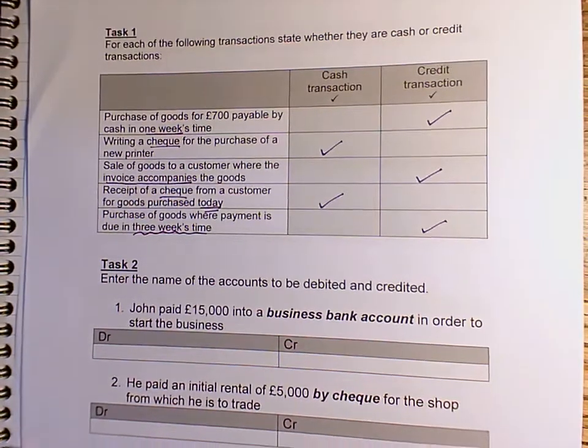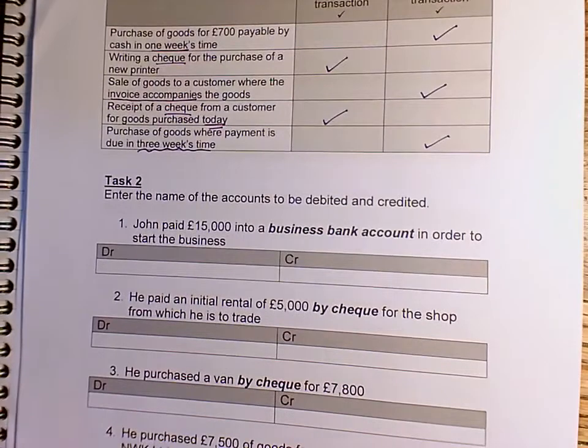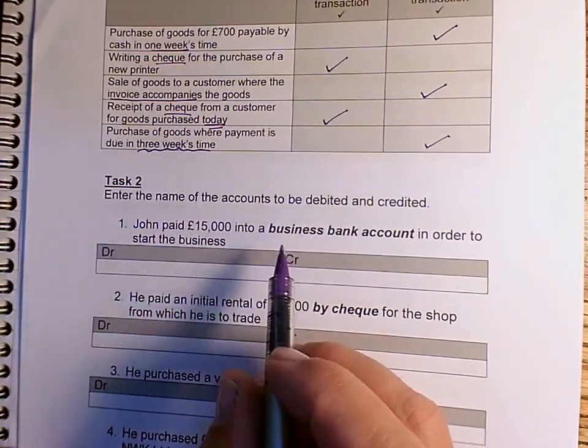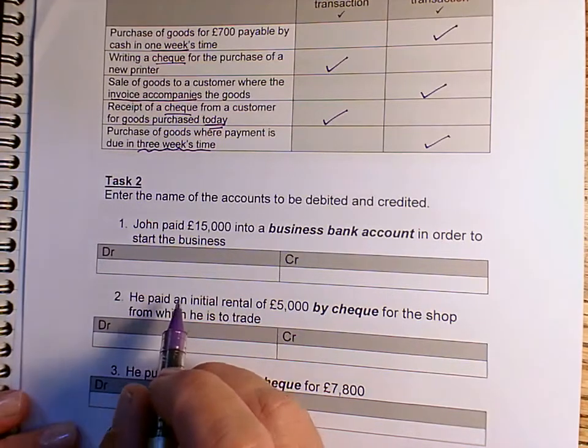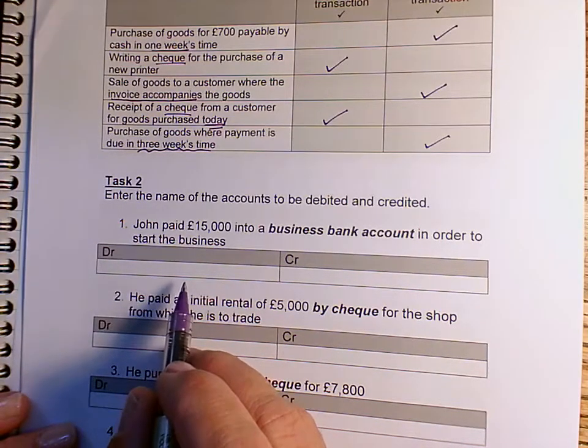Okay, so onto the double entry bookkeeping then. Task 2, it says enter the name of the accounts to be debited and credited. So we've got a number of transactions here and we need to write which account we're going to debit, which account we're going to credit.